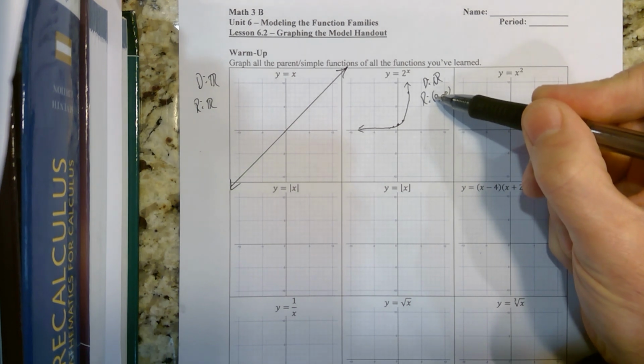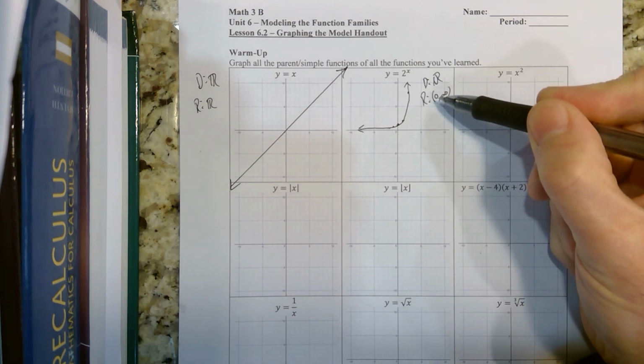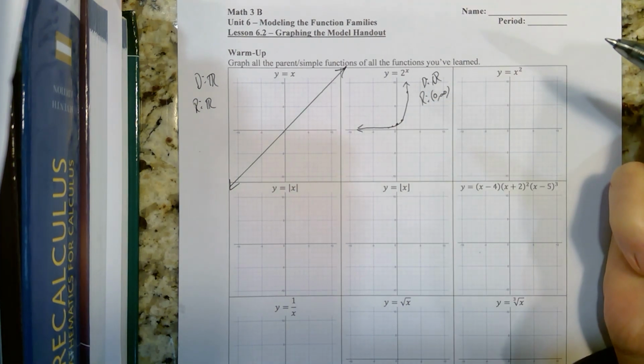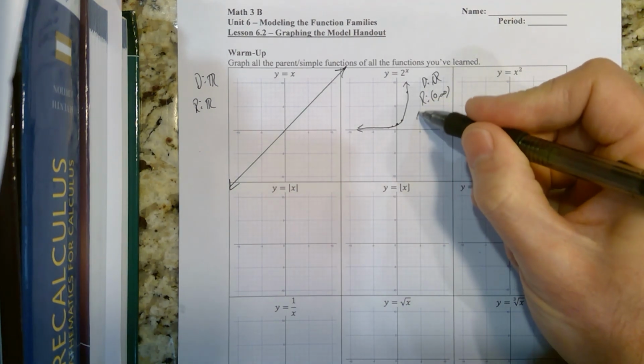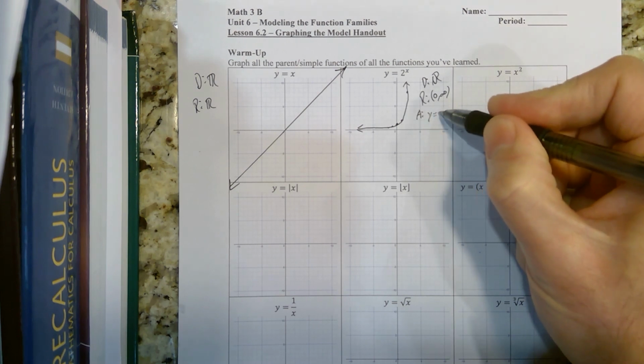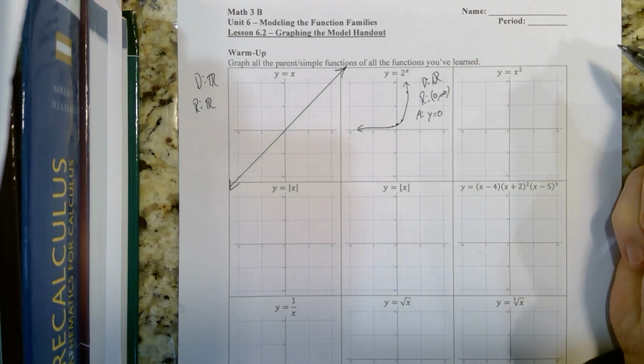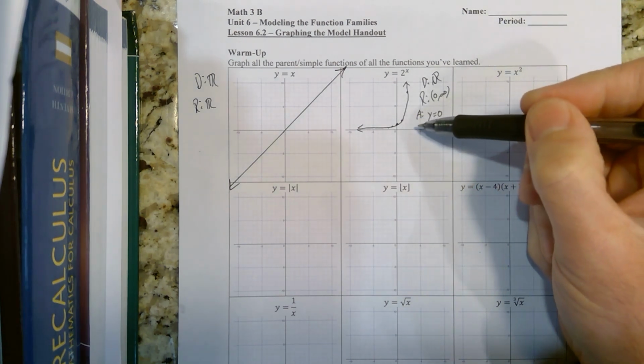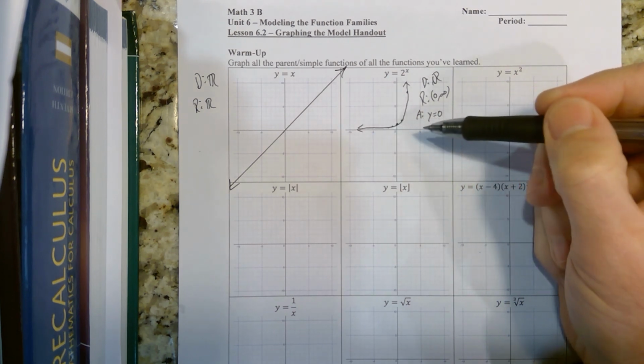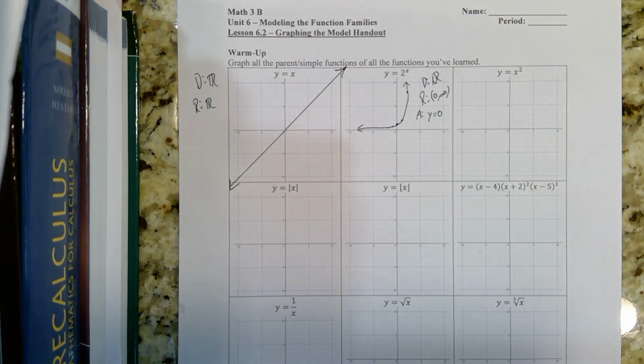Okay, and that's an open boundary because it never actually touches 0 because that is a horizontal asymptote. So we have an asymptote of y equals 0. And since we never actually hit that x-axis, we don't have any roots. There's actually no zeros for this function.